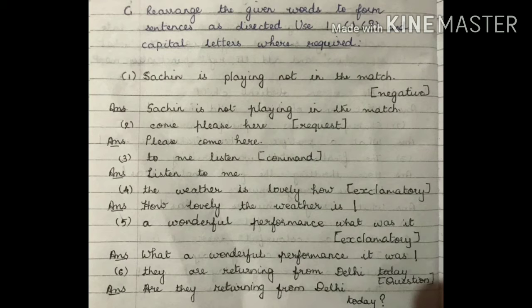Number 2: come please here. This is a group of words which is to be changed into a request, which is a type of imperative sentence. We have already seen when we were studying the imperative sentence that when it is in the form of a request, we use the word please in the beginning of the sentence. So here the answer will be: please come here.